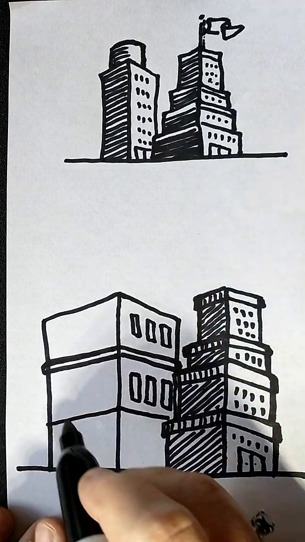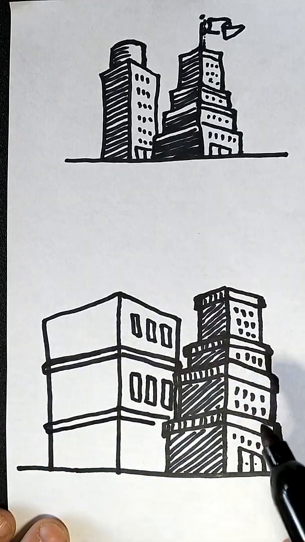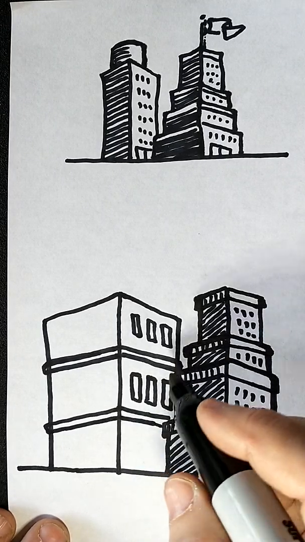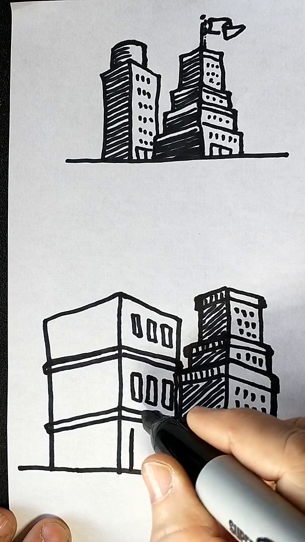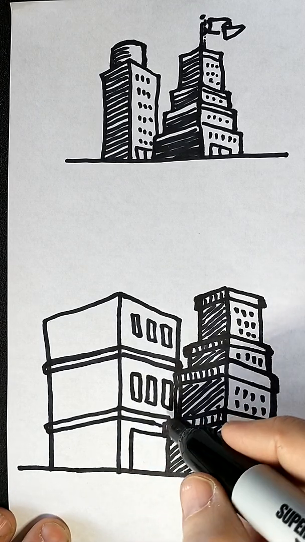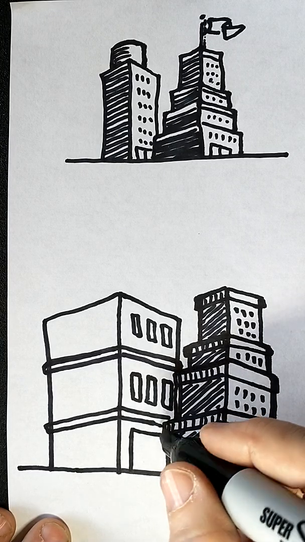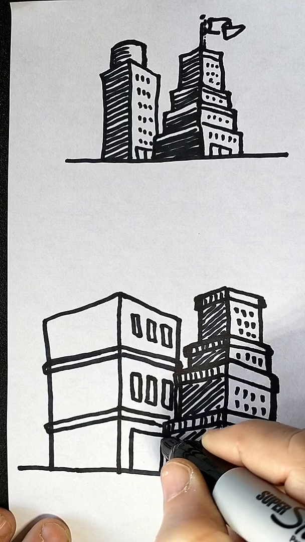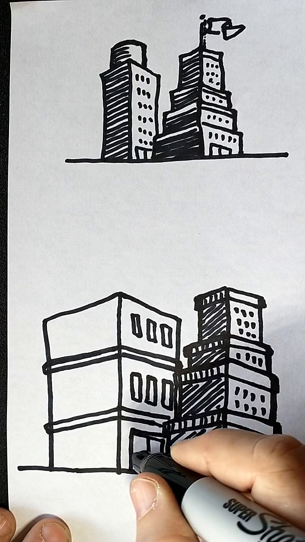This guy's a little different than the example. And down here, maybe I just outline that area. And maybe I put in some detail.